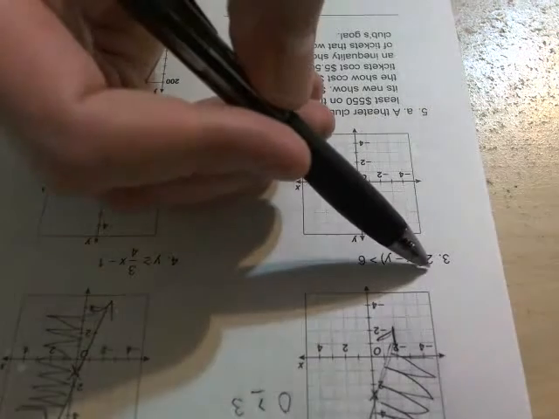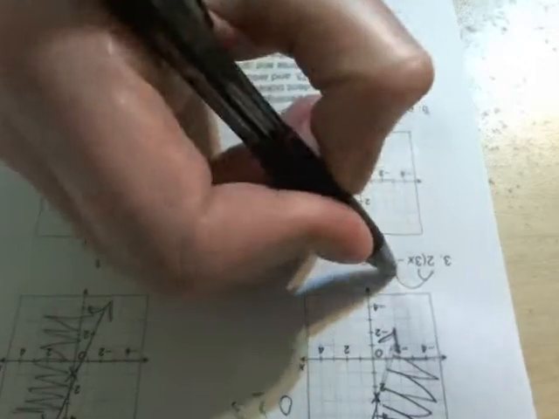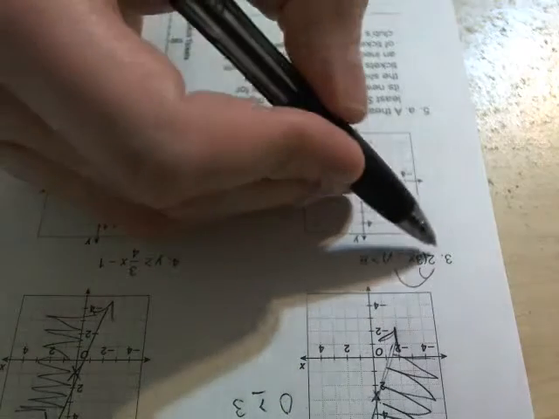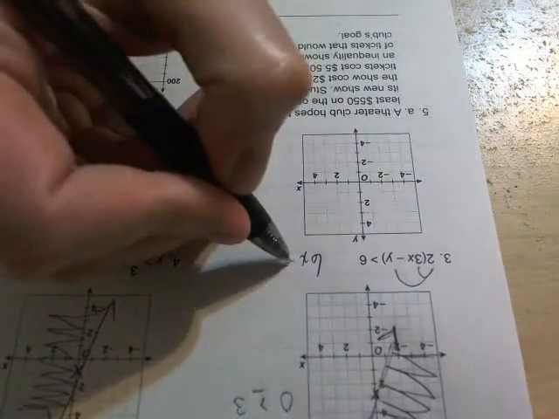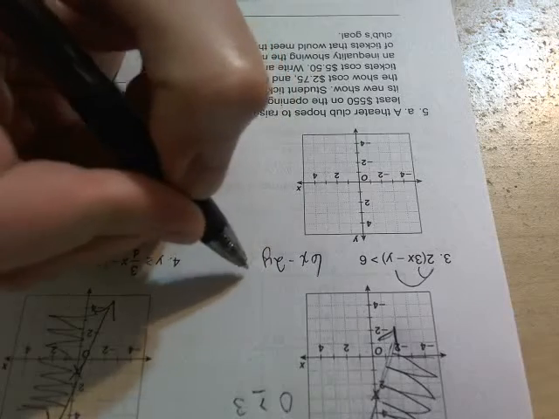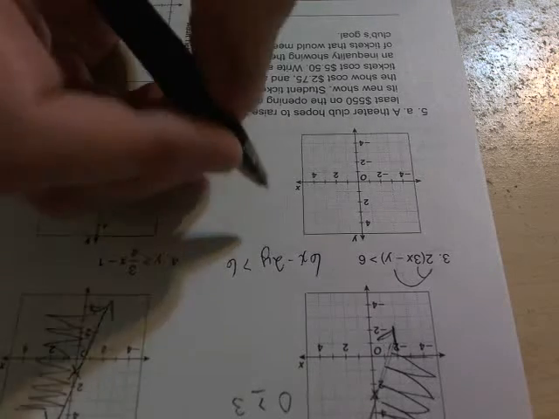Since I've got this number in front of the parentheses here, that means I need to distribute. So I'm going to distribute the 2 through. 2 through to 3x is going to give me 6 x's. 2 through the y is going to give me 2 y's. It's still going to be greater than 6. Okay, well that's better. At this point, I can go ahead and change this into slope-intercept form, or I can just do standard form and spot the intercepts. Let's go ahead and spot the intercepts here.